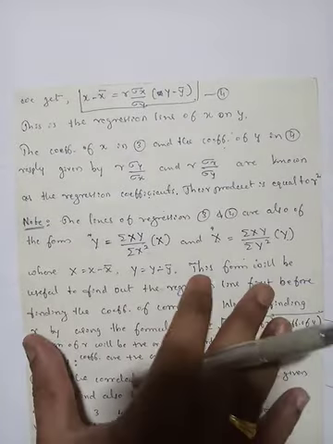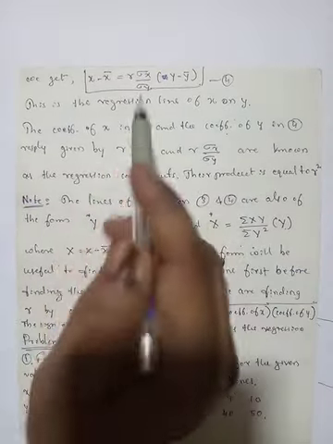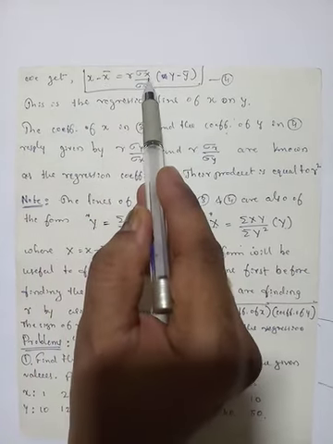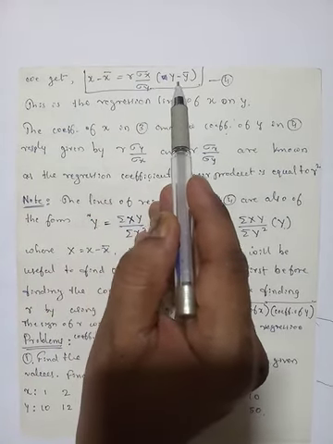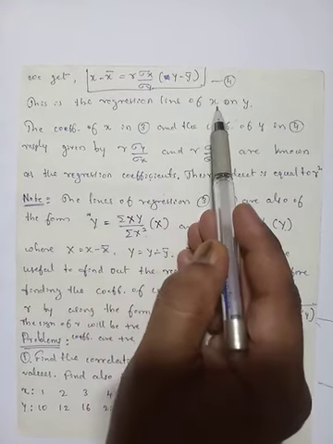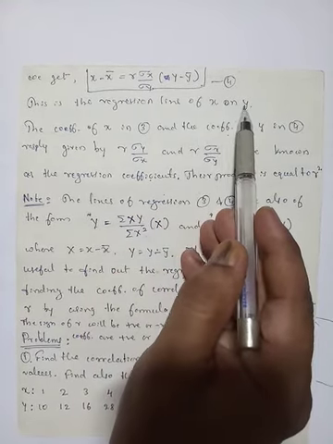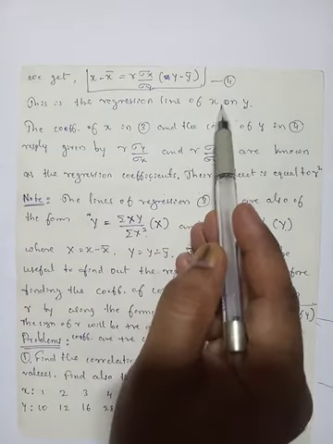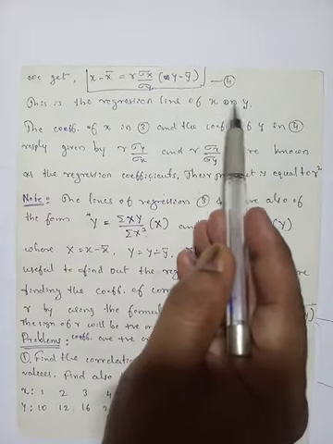Now this is the other formula, which gives x minus x bar equal to r into sigma x by sigma y into y minus y bar. So this is called the regression line of x on y. Okay, so don't get confused between x on y and y on x.